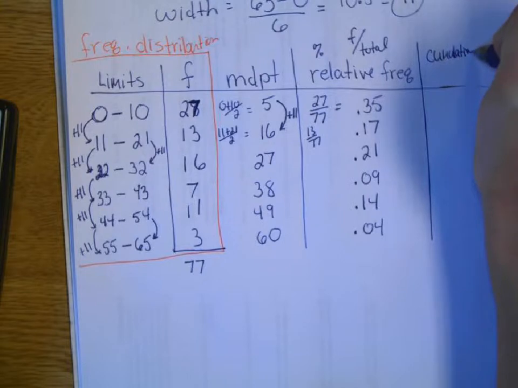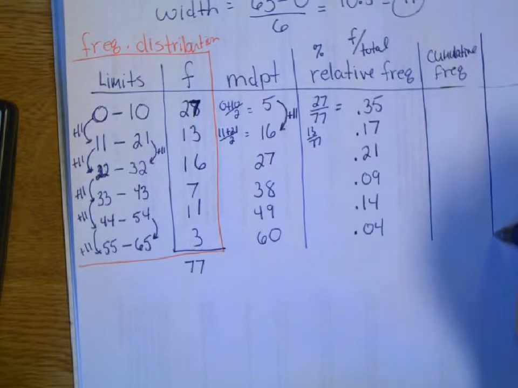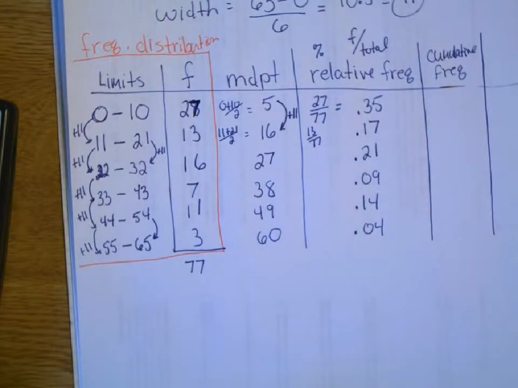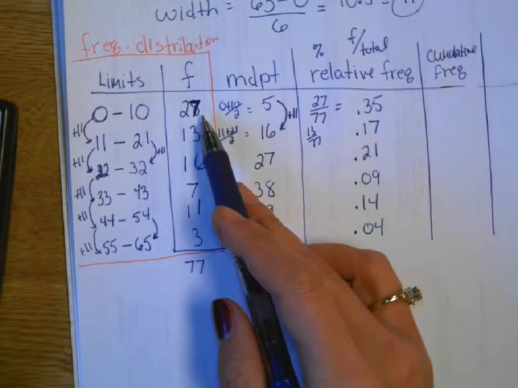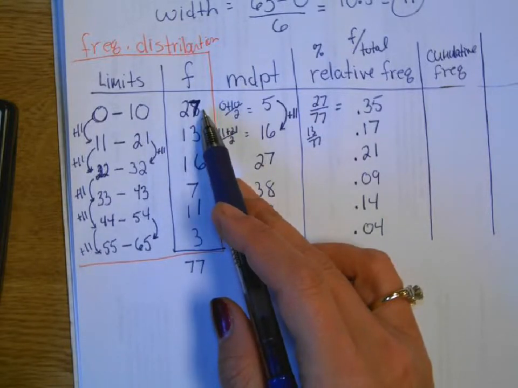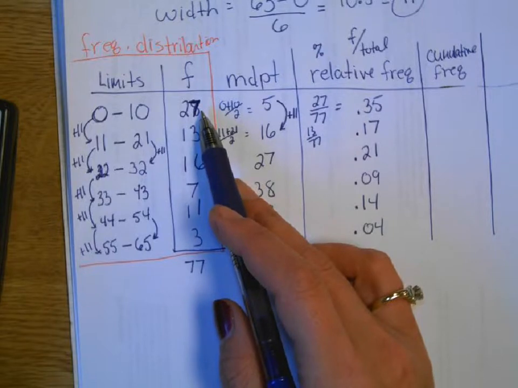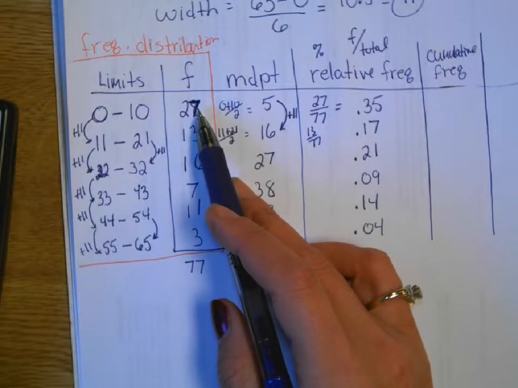Cumulative frequency. What does cumulative mean? A total of all. Total. Cumulative frequencies. We've got a frequency column. What do you think we're going to be doing when we're doing cumulative frequencies? Where's the total, you said? You're going to be adding.